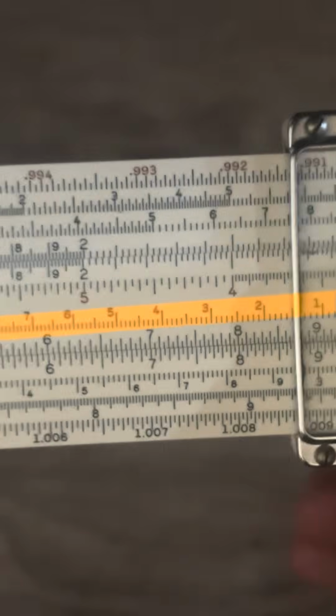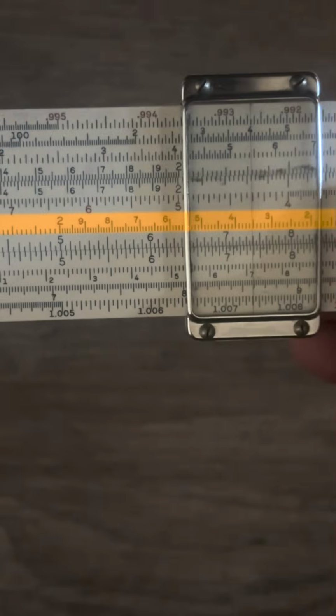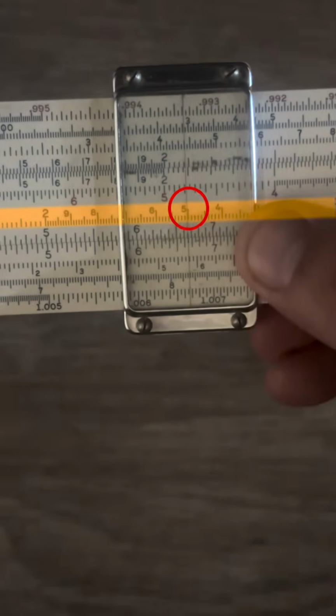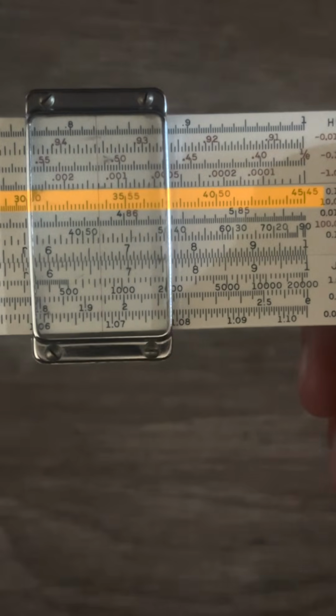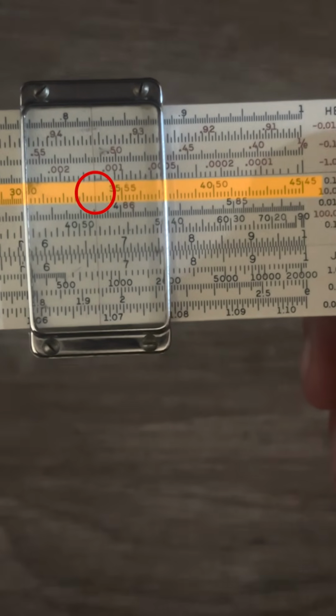So let's say we had 1.5 was our product. So we would have to slide to 1.5 right there, and then we would flip over and get our answer on those red numbers going right to left. So we'd be at about 56.4 degrees.